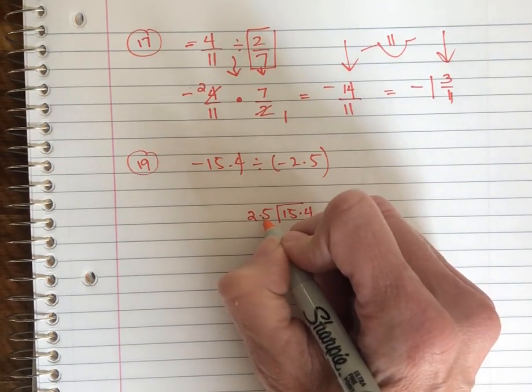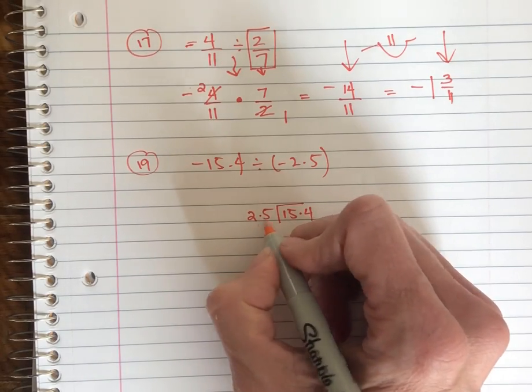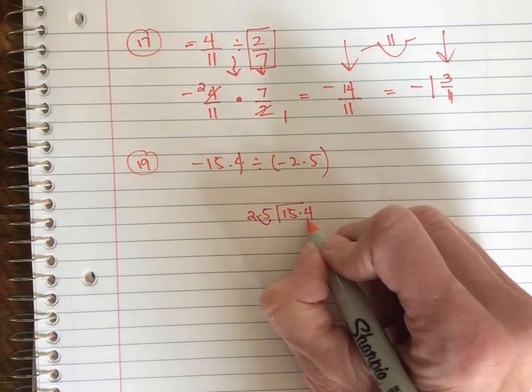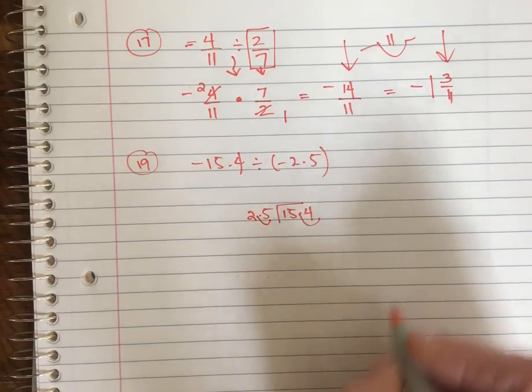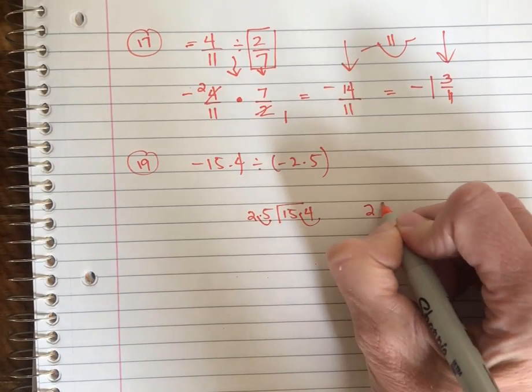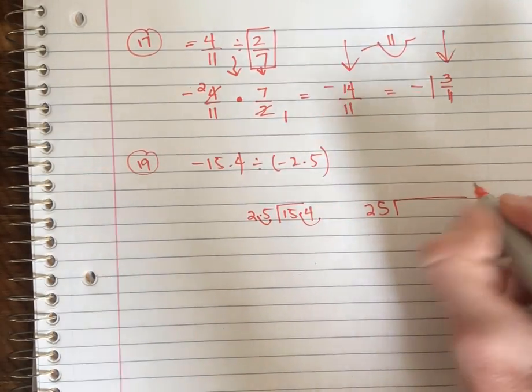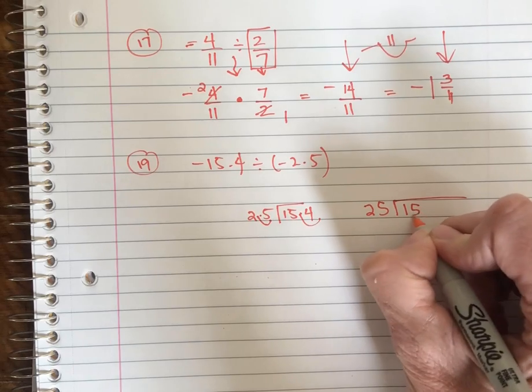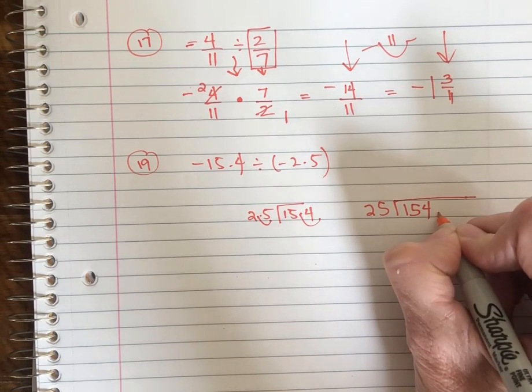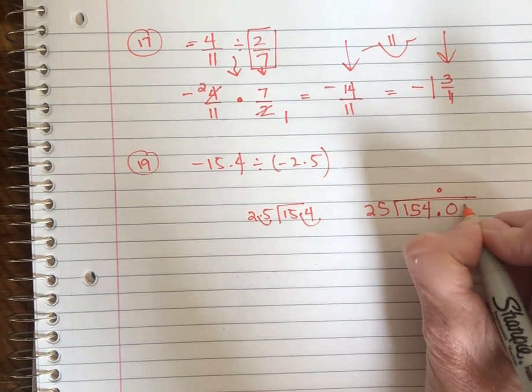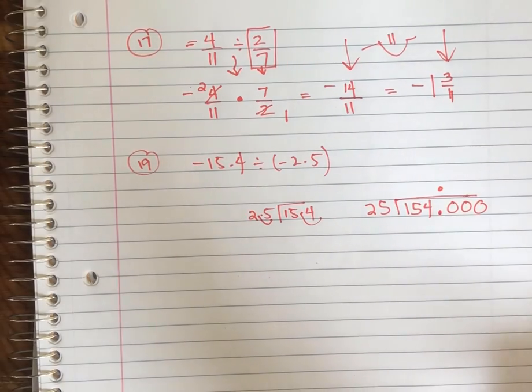We need our divisor to be a whole number, so multiply by 10. Do the same here. I always rewrite just so I don't get mixed up. So I'm dividing 25 into 154. I already know it's not going to go in evenly, so I'm going to add a decimal point, hop it up, and add some zeros. We'll see if we need them all.